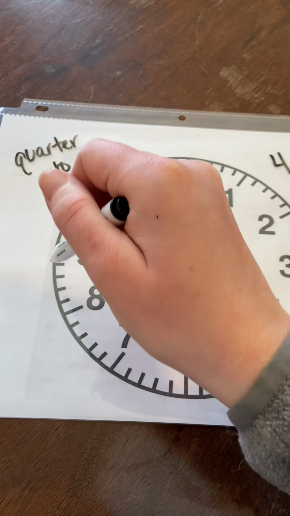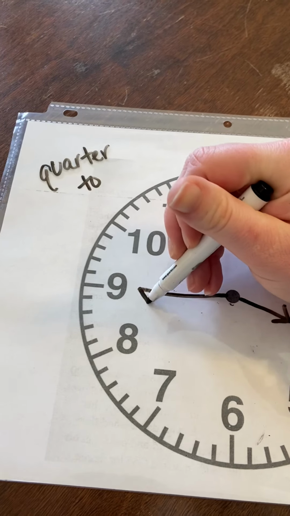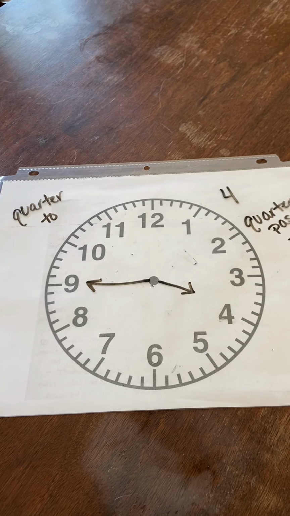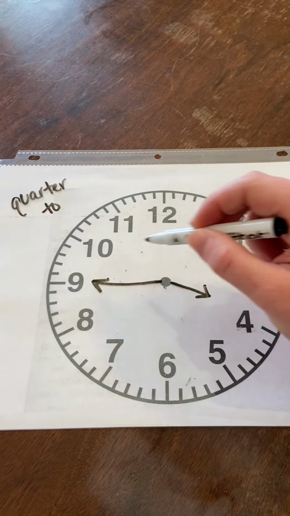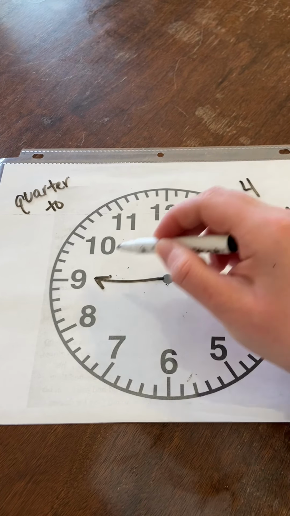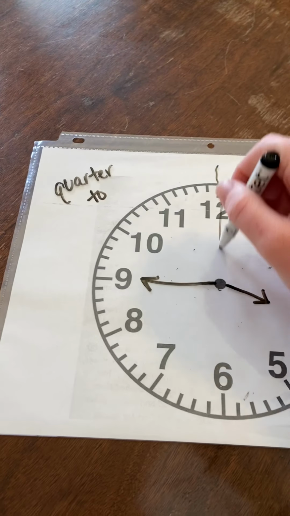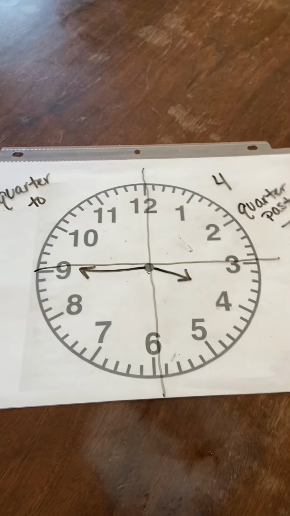Now I need to do quarter to. So my long minute hand points at my 9. And that's your quarter to. We are almost to the 4, but we still have that last quarter of my clock to get to. Just remember, your clock can always be split up into these 4 quarters or quadrants.